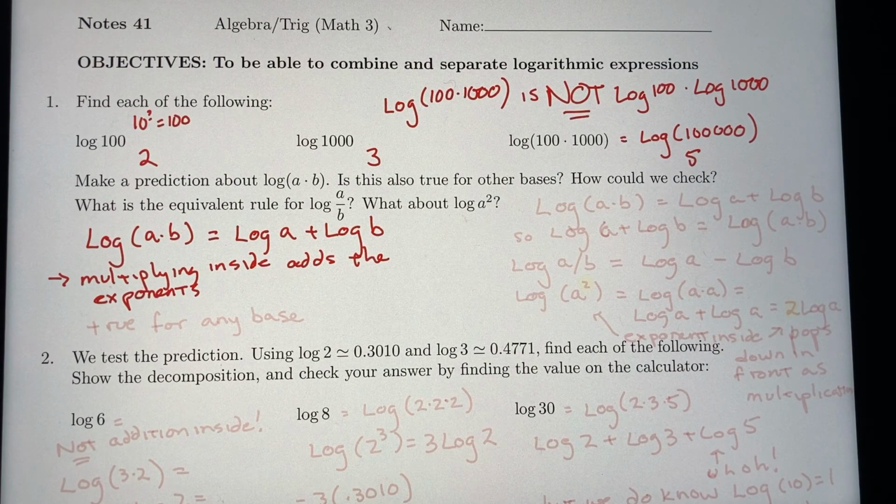And notice another thing is that this is true in any base. So I did it with base 10 because we have a button for it, but that's not what it has to be. So let's write this down. Log of a multiplication splits up into adding.